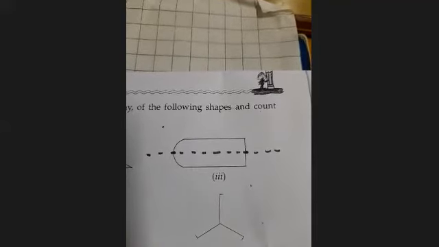Clear, students? Now draw these lines of symmetry, first, second, and third. First figure has one line of symmetry. Second, zero line or no line of symmetry. And third, again, we have one line of symmetry.